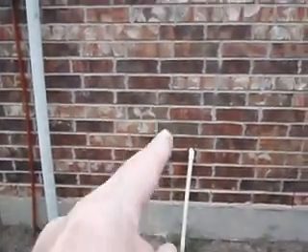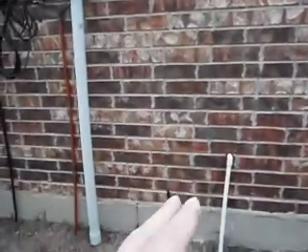We have a differential settlement crack starting here. It's running up the wall, almost certainly to do with the very dry conditions we've experienced over the last few months.